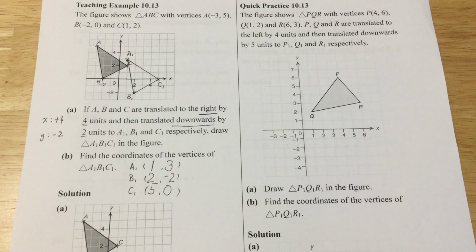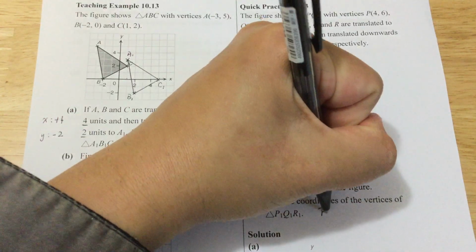Okay, now I will tell you the answer of part B. If you still have any problem or if you're still working, please pause the video. Now I'm going to write down P1, Q1, and R1, the answer only.